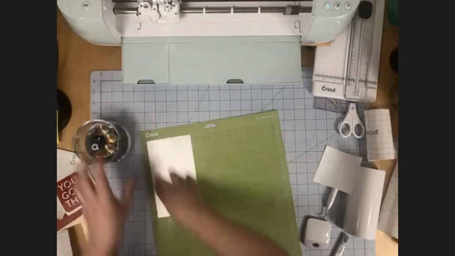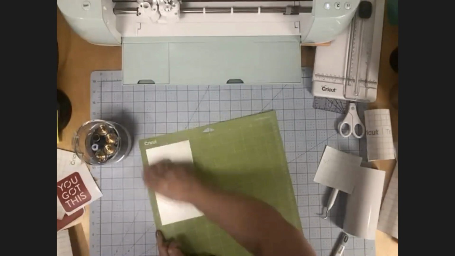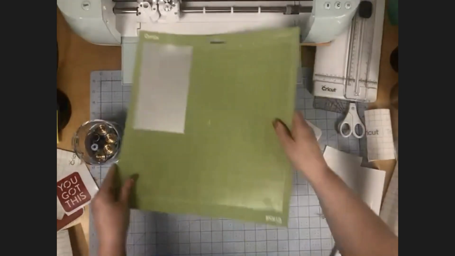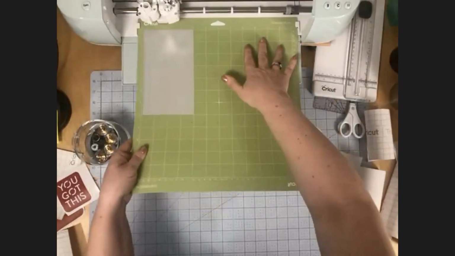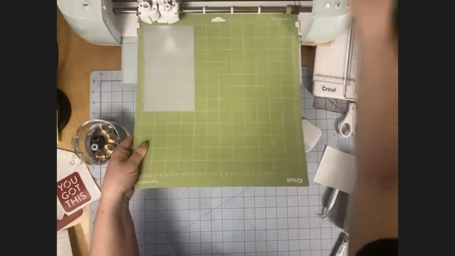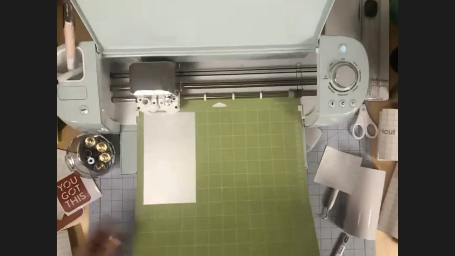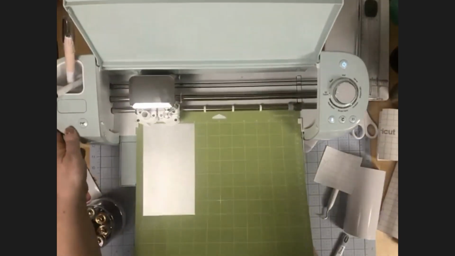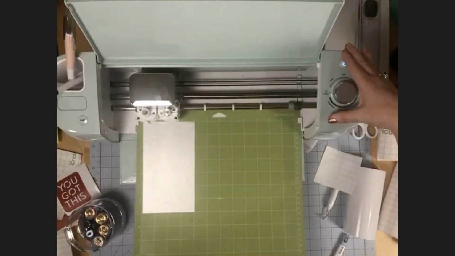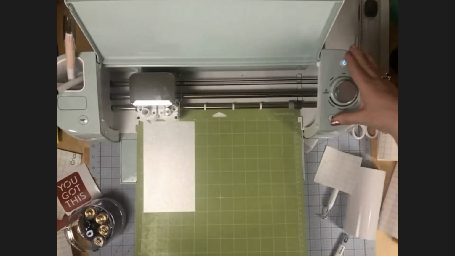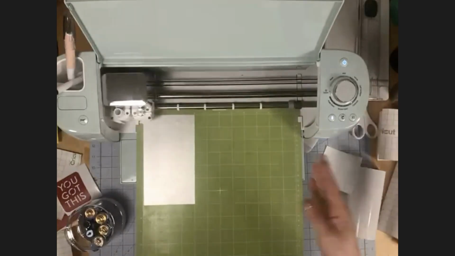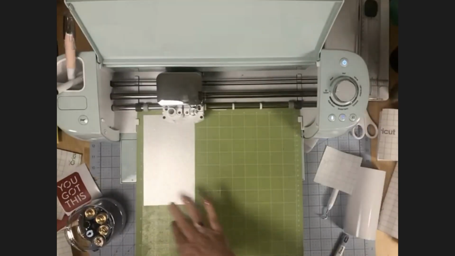I've got my vinyl down. Scrape it like that. And on my Cricut machine, I'm going to load it in so it's lined up on the side. Press it up against the wheels. I have my machine on a little skateboard, so I can pull it in and out. Okay, so it's lined up, and I'm going to go ahead and press that, and it'll make its cut.